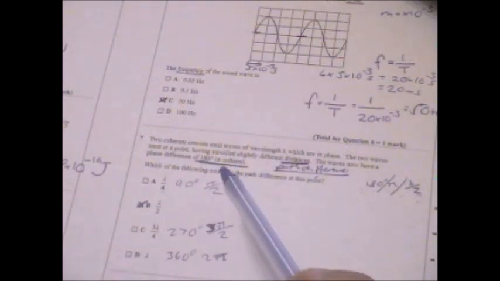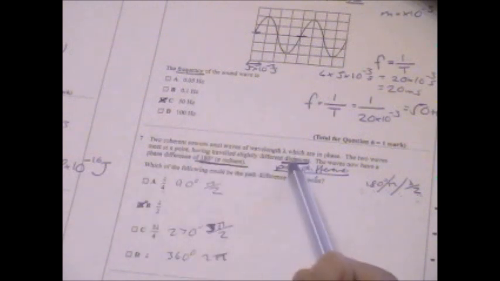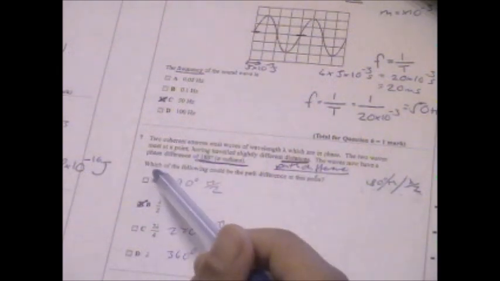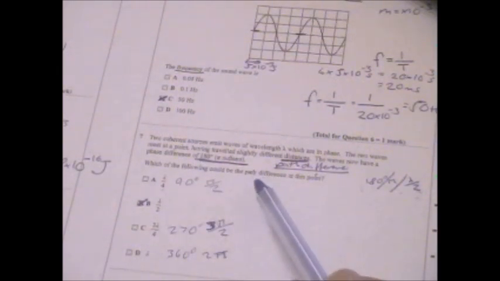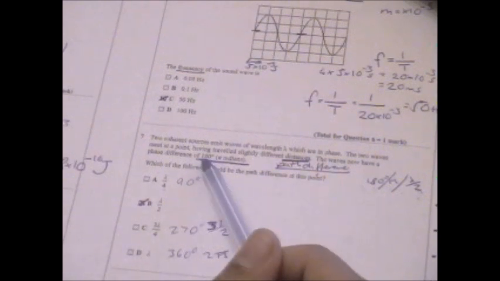Okay, so question 7, automatically it's going to be asking about phase difference. You can see that from the sort of things I've got over here, and remember phase difference is linked to path difference. So it talks about waves emitted at a specific wavelength that are coherent, and they'll meet at a certain point, having travelled slightly different distances, straight away path difference. These waves now have a phase difference of 180 degrees, pi radians, which you also know is lambda over 2 in terms of a difference in a cycle. Which of the following could be the path difference? So there we go, path difference at this point. Well, if it's 180 degrees or pi radians, it must be lambda over 2.